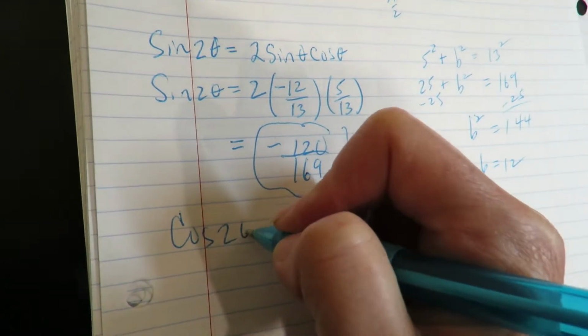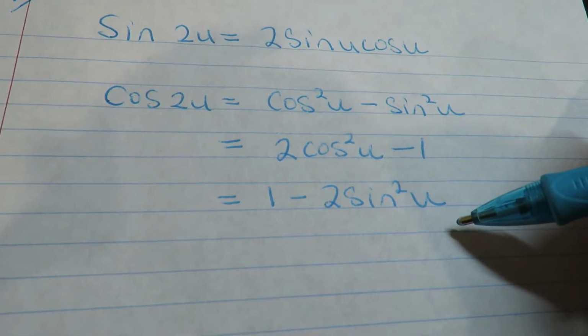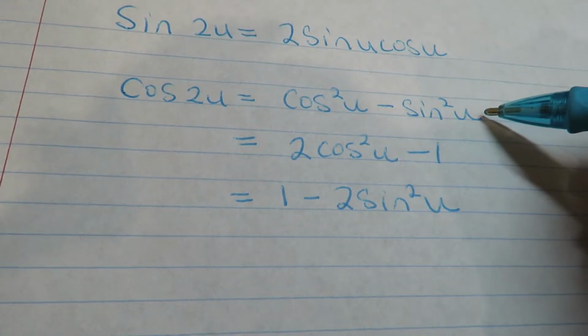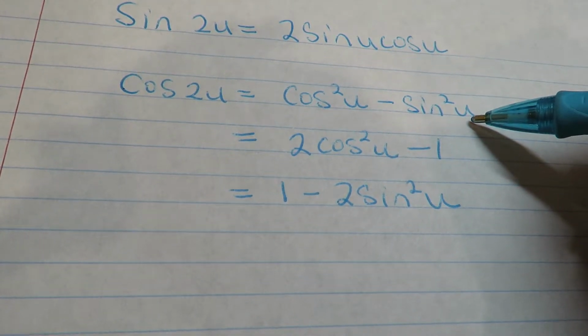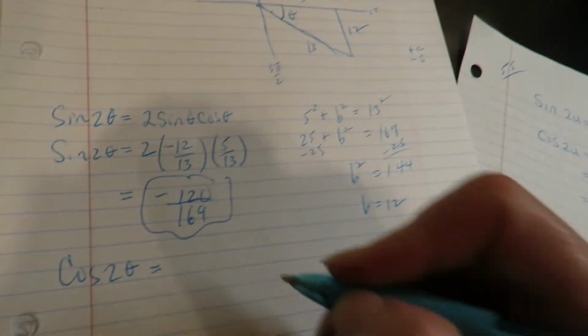All right, and then the cosine 2 theta, it just depends. One of these may become your favorite. It doesn't matter. They're all going to give you the same answer. You can't do it wrong, so don't get worried which one you pick. Okay, so I'm just going to pick the first one.